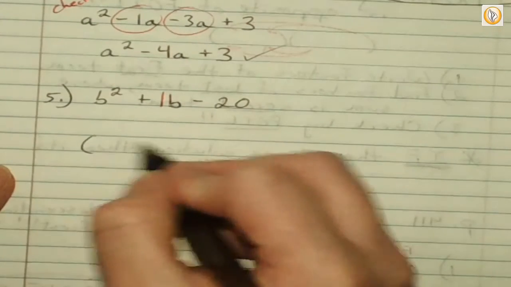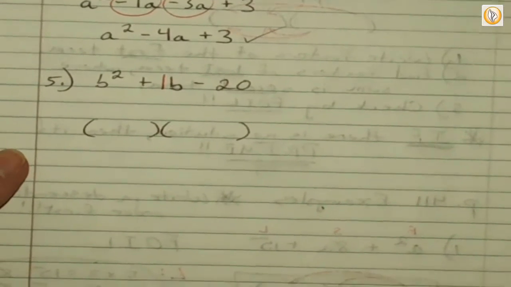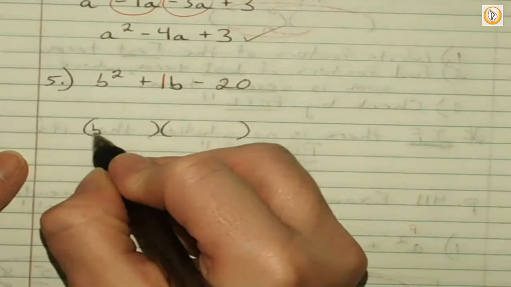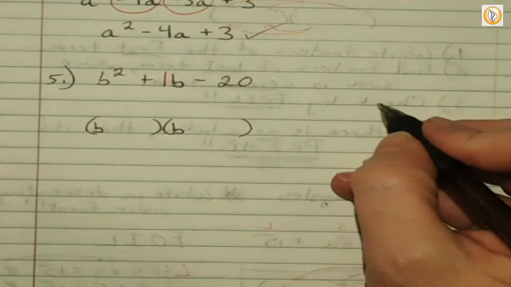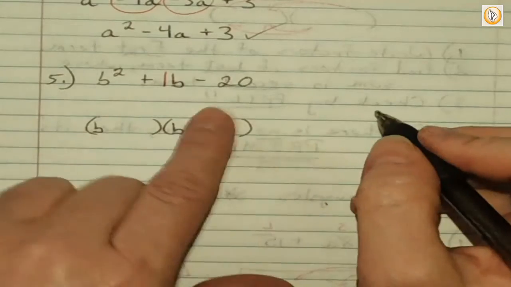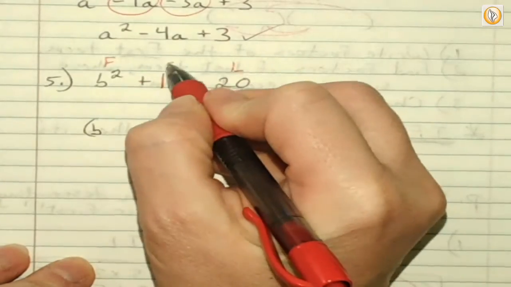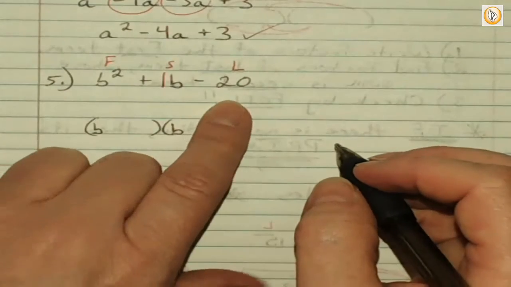So our goal, it's like solving mysteries or puzzles. We know because there's only a b squared here, that b is going to be our first term. Over here, I'm going to start listing all of the ways to get negative 20. I forgot to put this, I just put that to remind us.